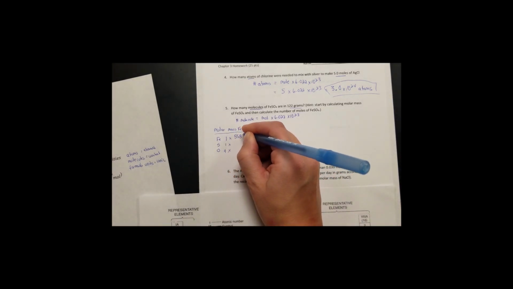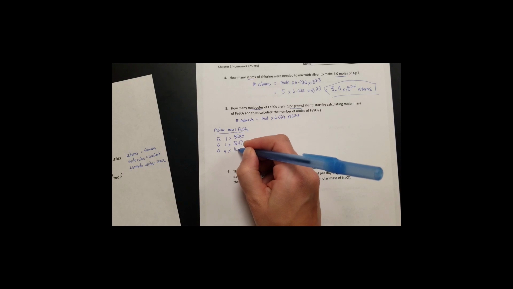What goes in this next column is I find all those elements on the periodic table and find their masses. So for iron, 55.85. For sulfur, 32.07. For oxygen, 16.00.